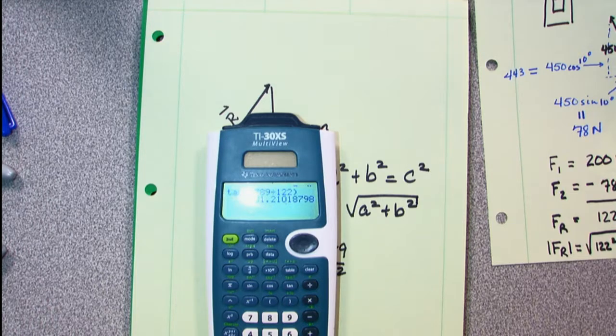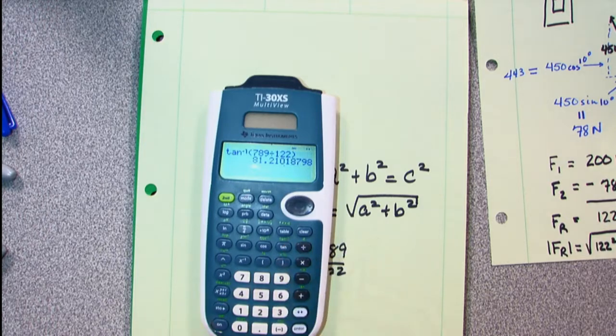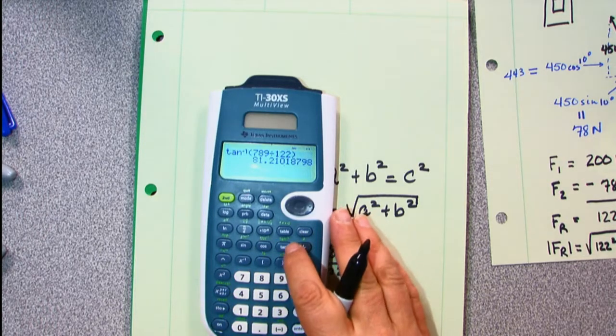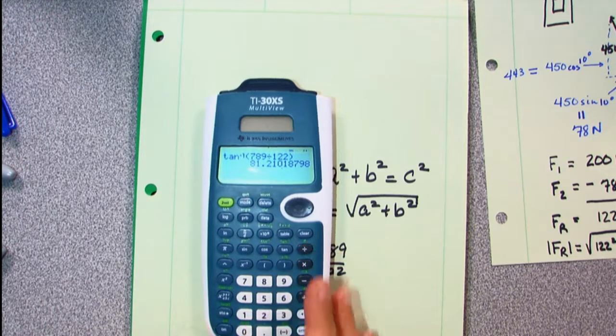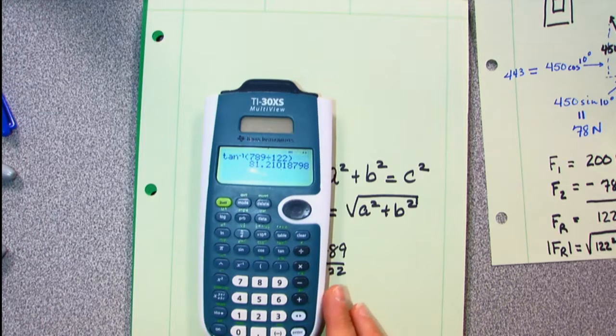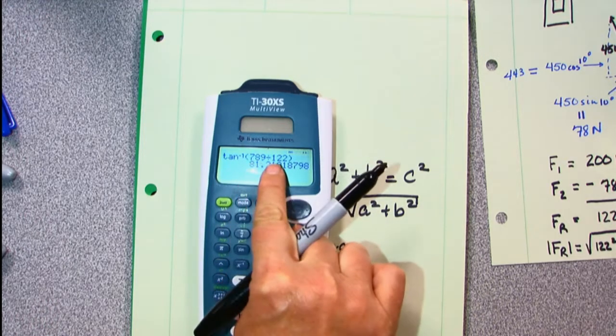So how do I get the arctangent? Mine's the second function over the tangent. Most calculators, it's going to be the second function over the tangent. I got 58, but it should be 789 divided by 122.